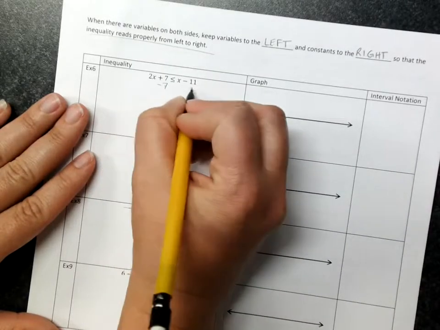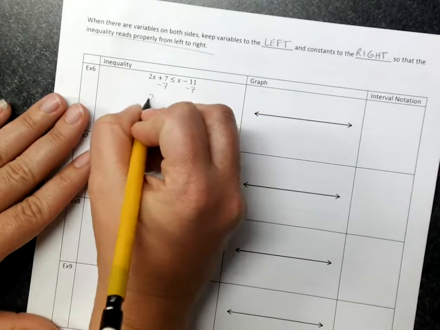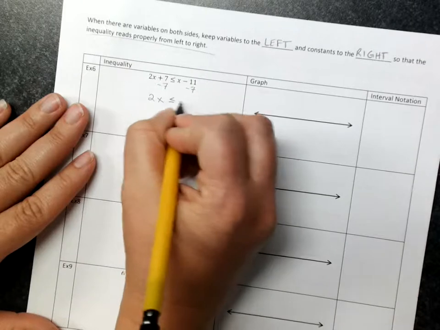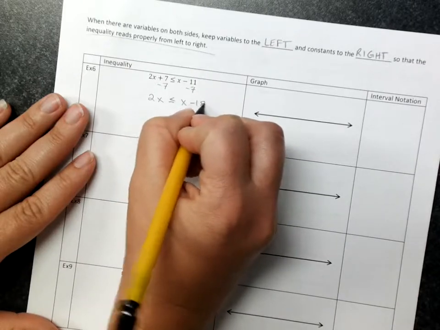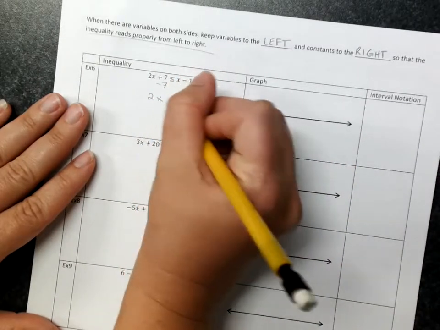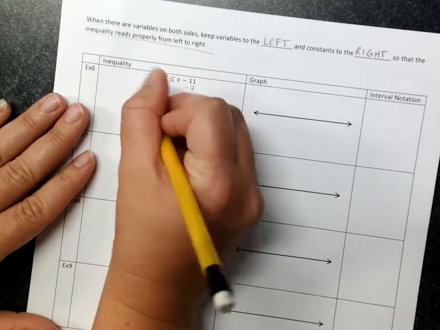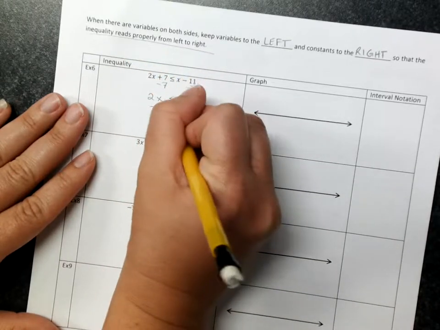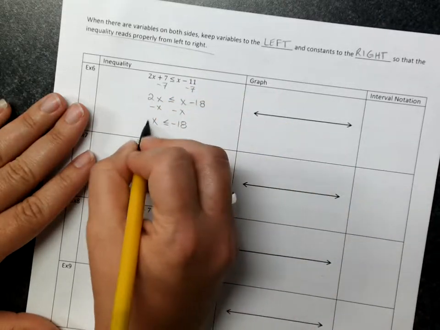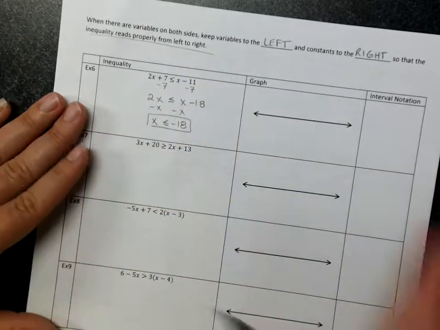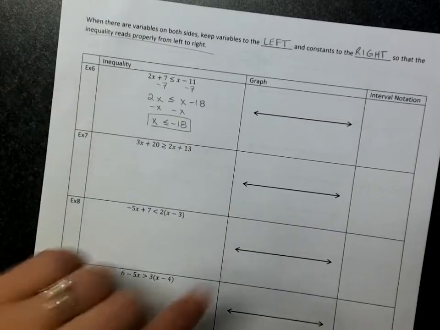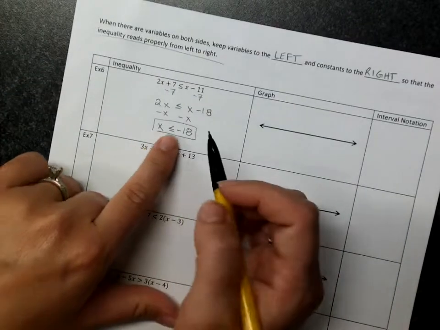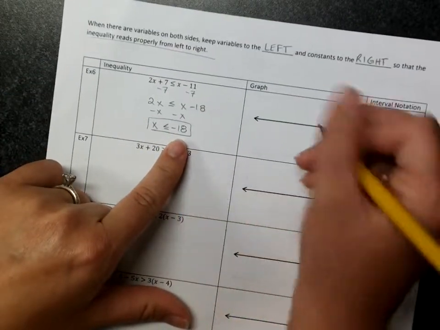So I'm going to move that 7 to the right. 2x is less than or equal to x minus 18. Then I'll move my variable to the left. 2x minus 1x is just x. It's less than or equal to negative 18. So that way it reads properly and you don't have to read it backwards. So x is less than or equal to negative 18.